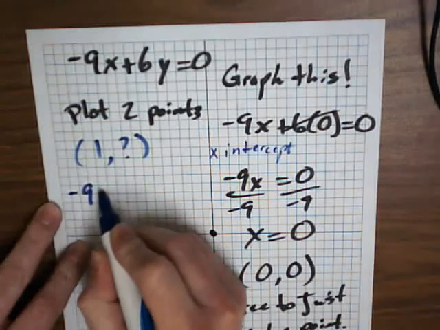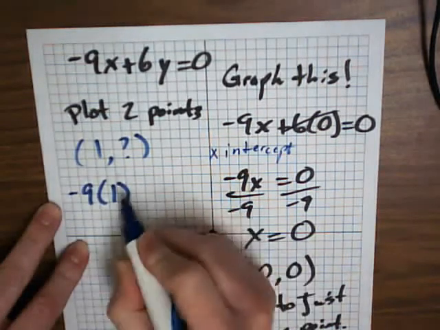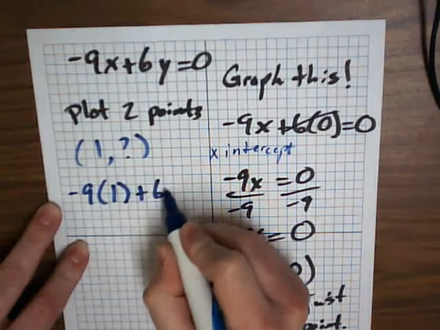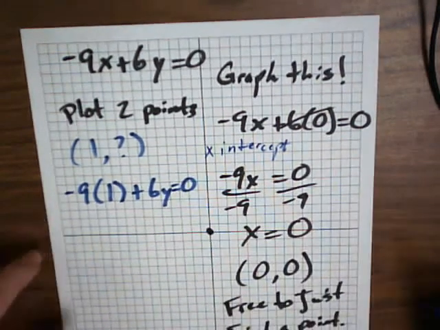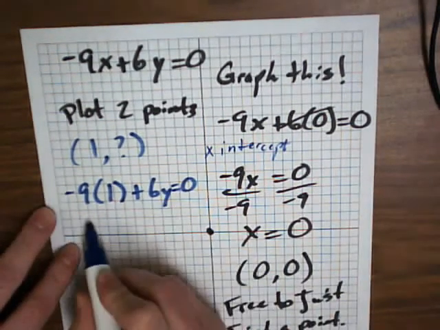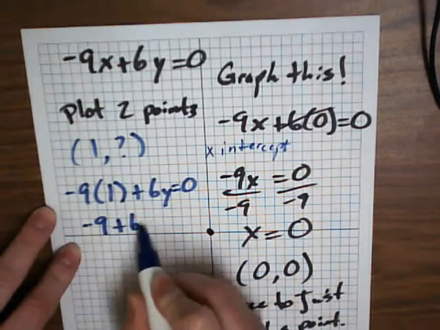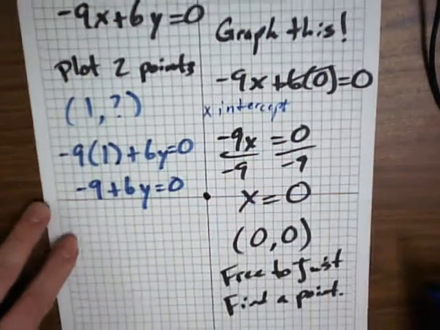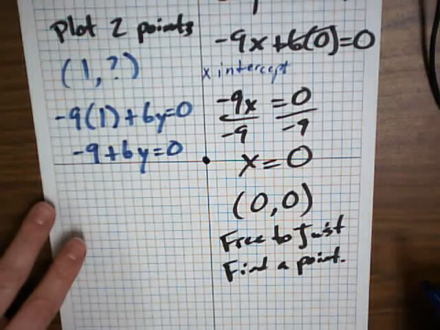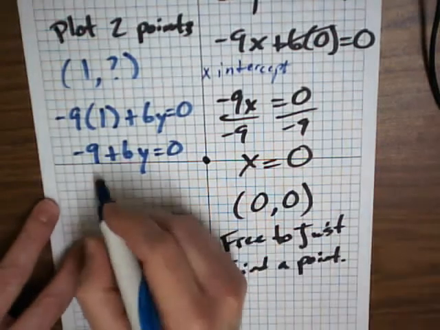So negative 9 times 1 plus 6y equals 0. Well, that's negative 9 plus 6y equals 0. And what would you do with the negative 9? Add 9.